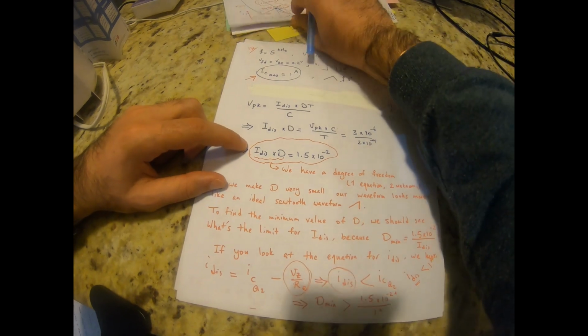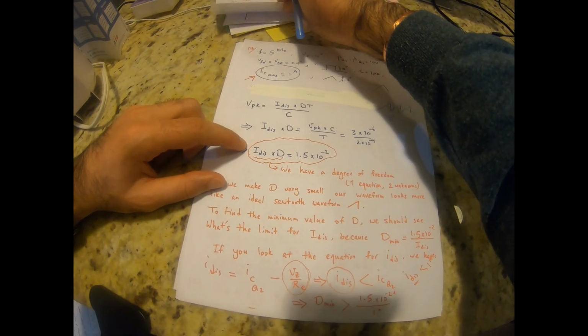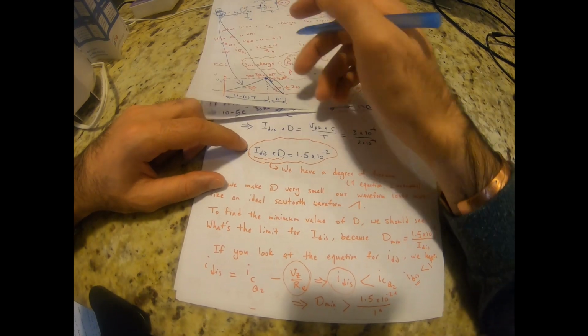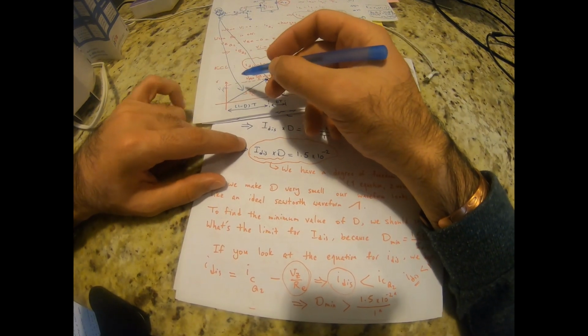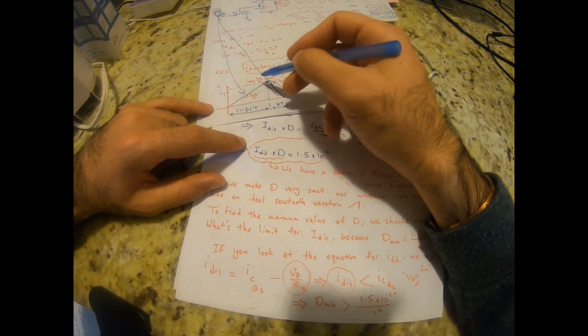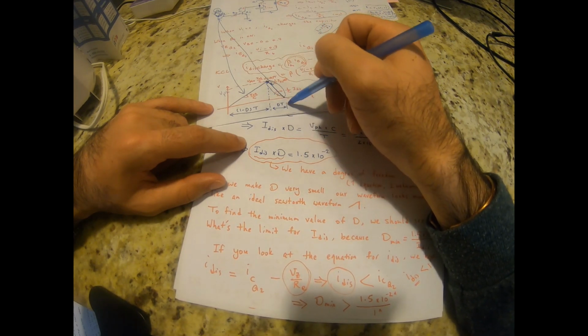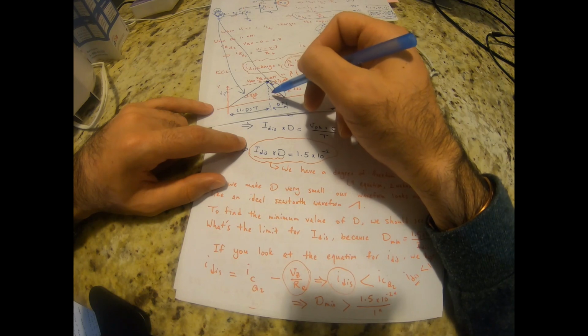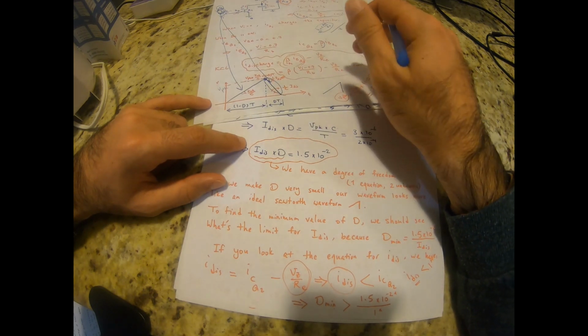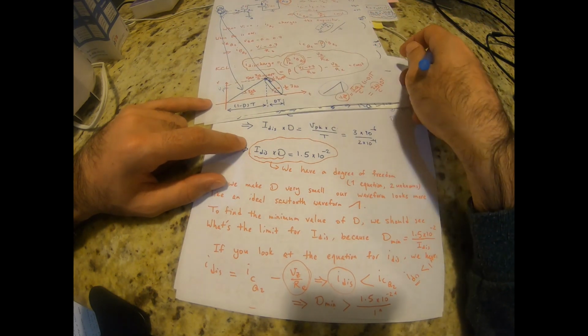Now, generally when you want to generate a sawtooth wave generator, you want to make dt very small. The duty cycle is small, right? So to make it look like this.